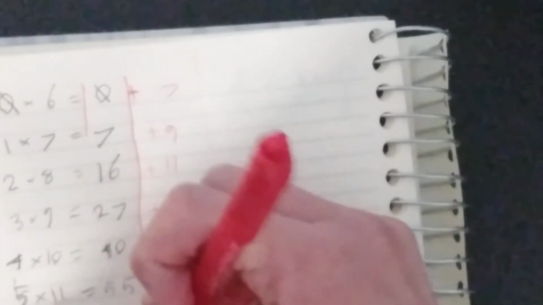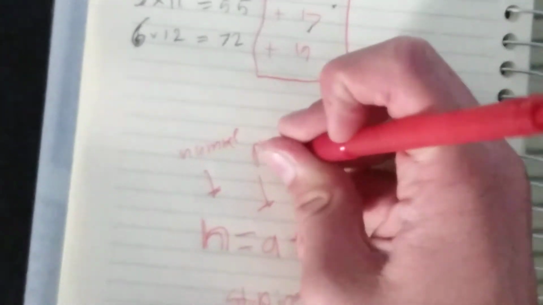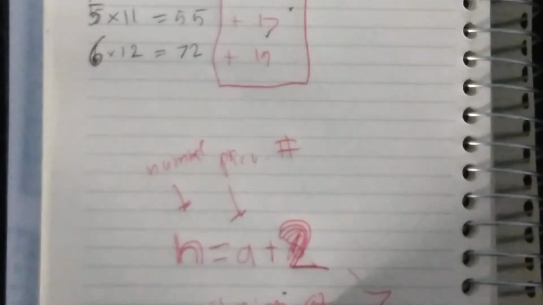Sorry, that was my mistake. This column right here, this is N. Each of these numbers is N. And the basics go N, which is the number, equals A, which is the previous number, plus 2, starting at 7. So we start at 7.